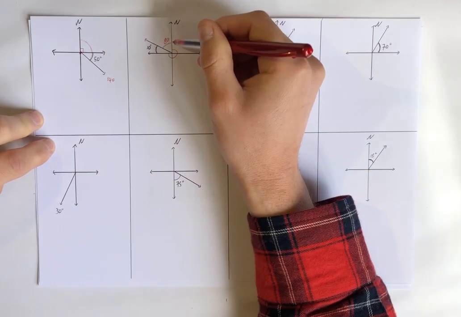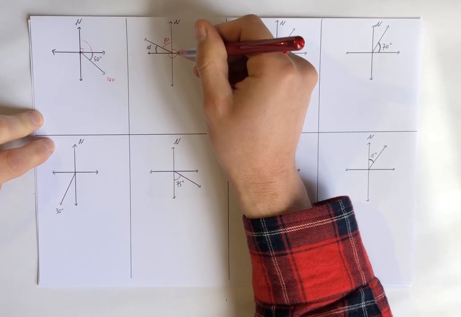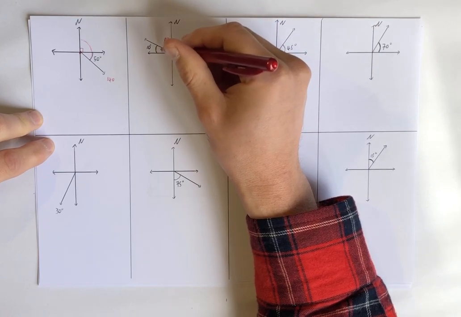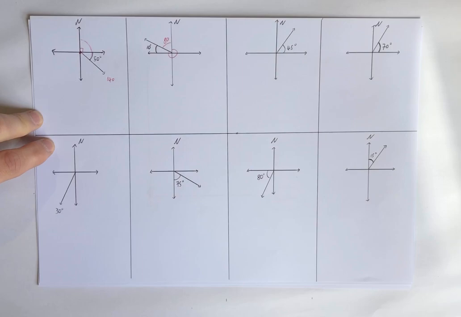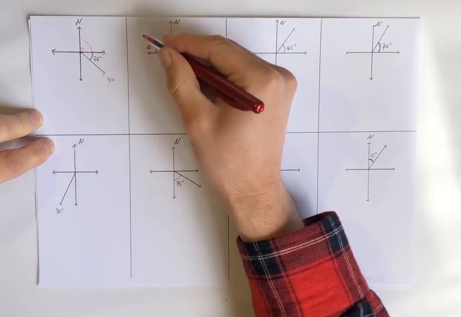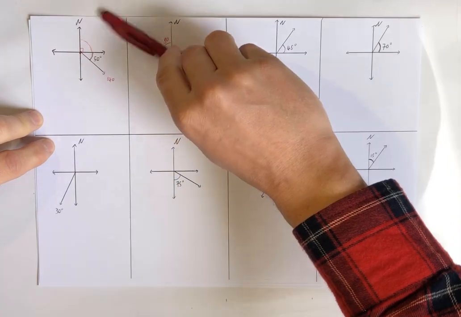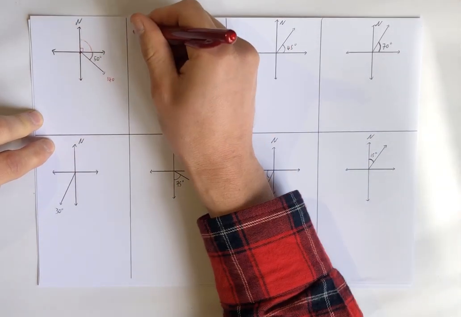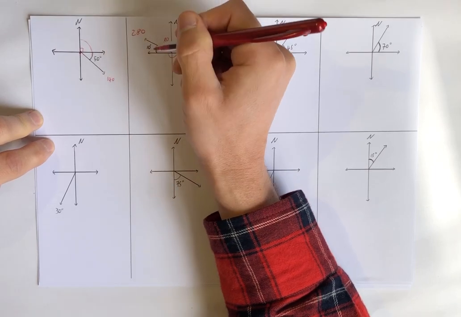And so it's 360 take away 80, what is that? Is that 280 degrees? So you would turn 280 degrees from north to look in that direction. So this bearing is 280.